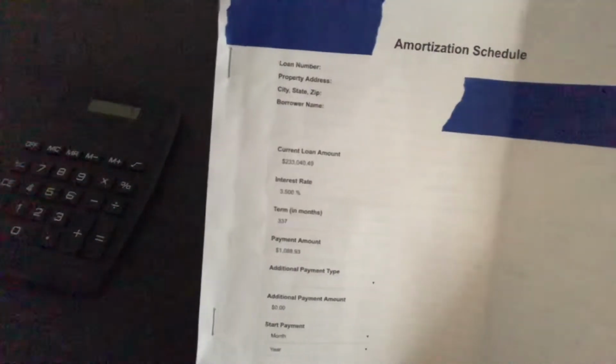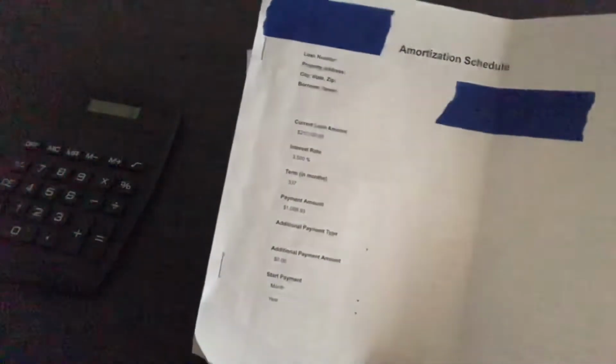And here is my copy that I printed about 3 years ago. At that time, my current loan amount, so this is before my refinance, was $233,040.49 with an interest rate of 3.5%.